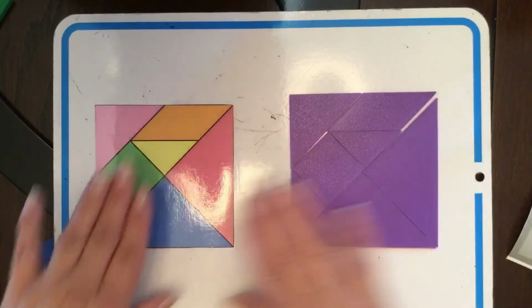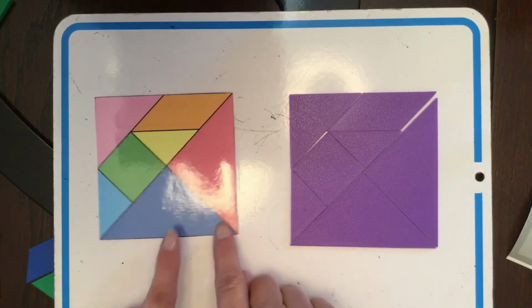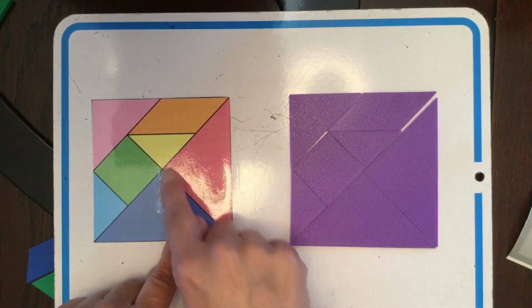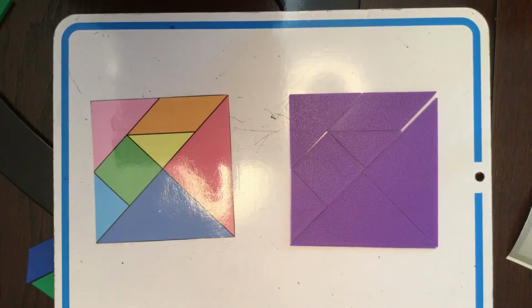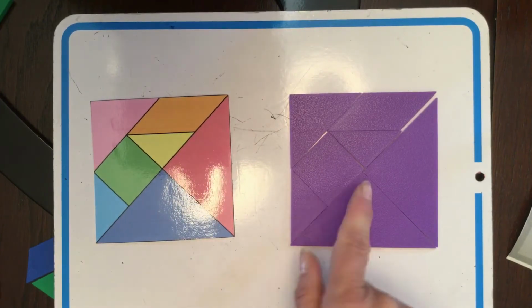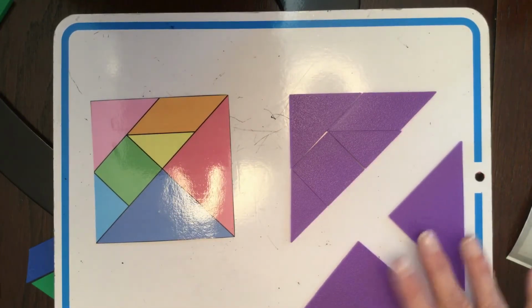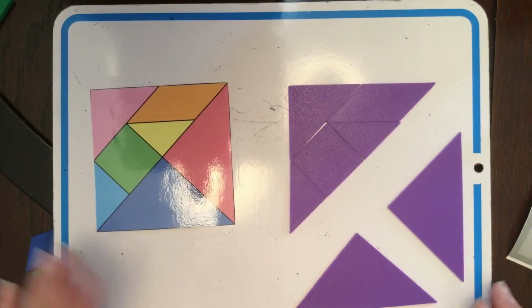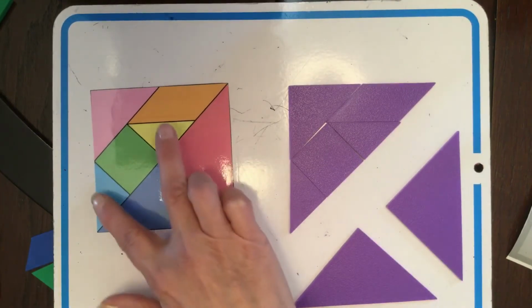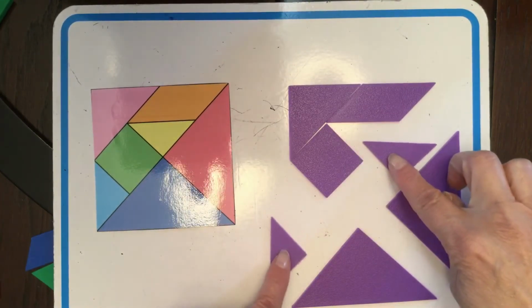And if you don't, I printed this one for you that you can print off, or I posted it. You can print it off and cut your pieces apart. Just cut them very carefully. And you'll notice right away that there are 2 large triangles. I'll put that up a little so you can see. And then there are 2 small triangles, which are here and here.